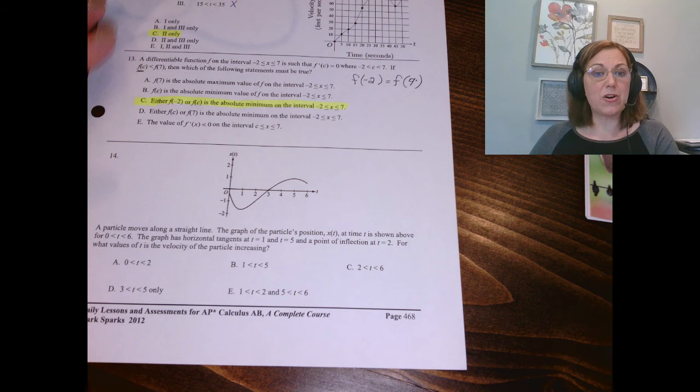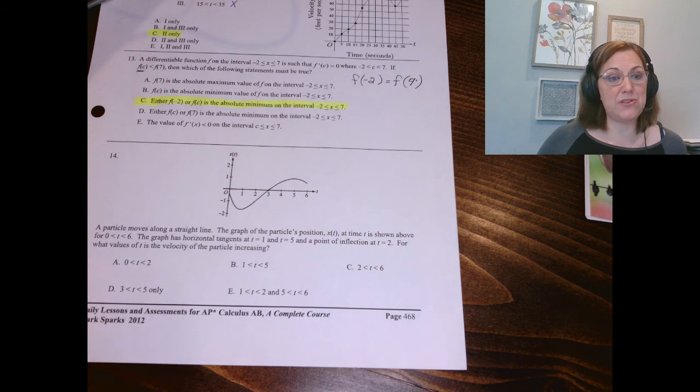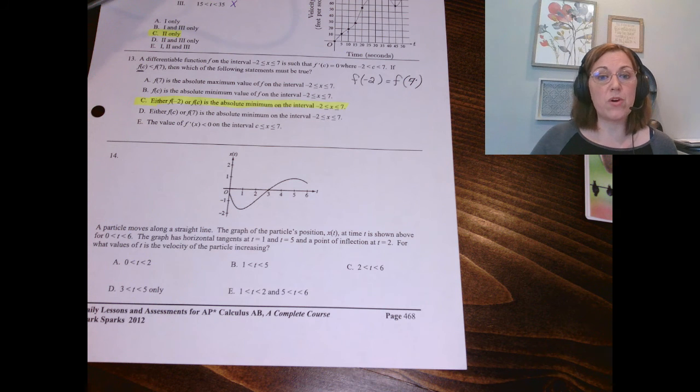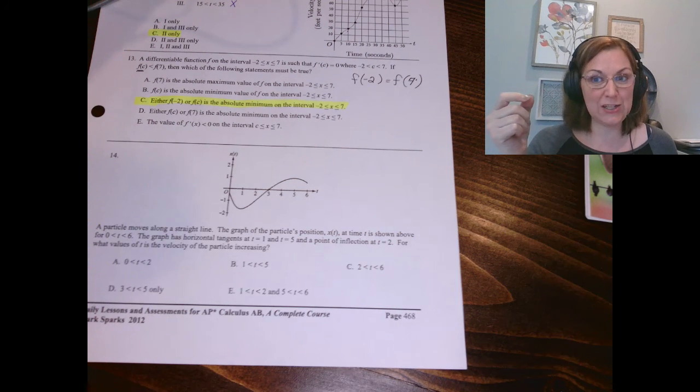All right, number 14 then, our last one for this video here. Particle moves in a straight line. Its position is shown in this graph. The graph has a horizontal tangent at 1 and 5 and a point of inflection at 2. For what values is the particle's velocity increasing?